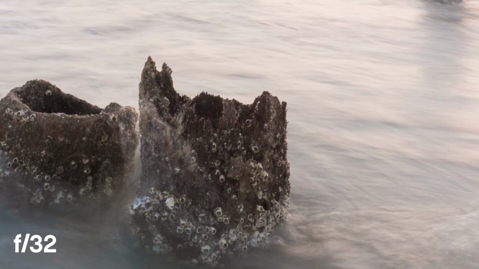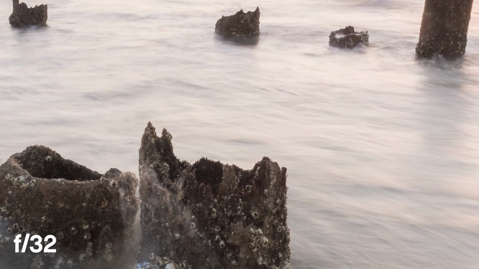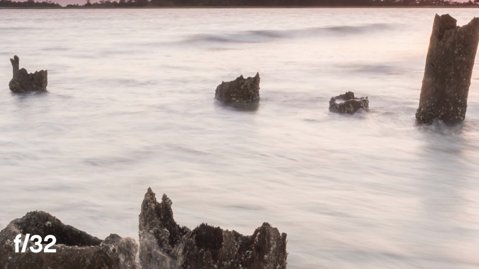On the other hand of that would be f22 or f32. Very big number, which means a small opening, so not a lot of light can come through, but everything in the frame is sharp. That's what landscape photographers use a lot, f22, f32, f16, something like that. It doesn't let in a lot of light, but it gets everything crisp from front to back, which is really cool.